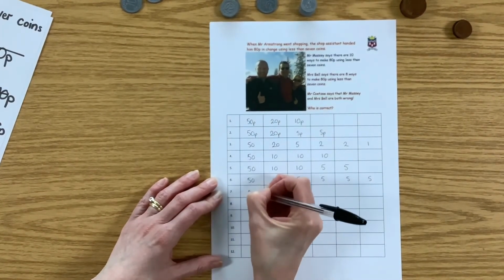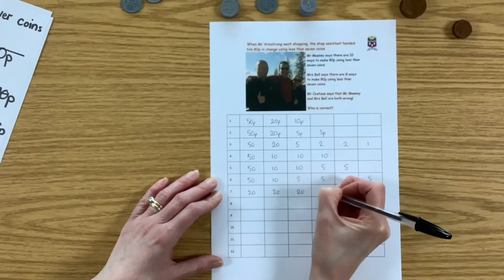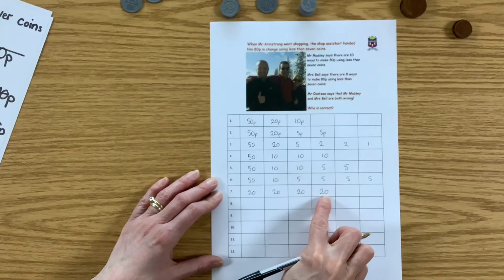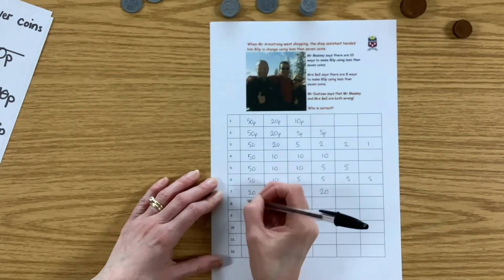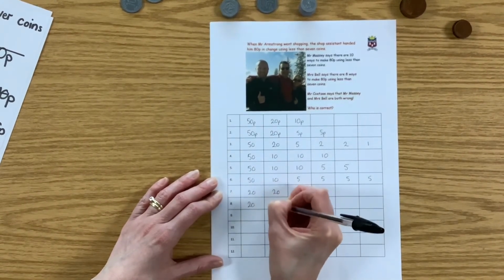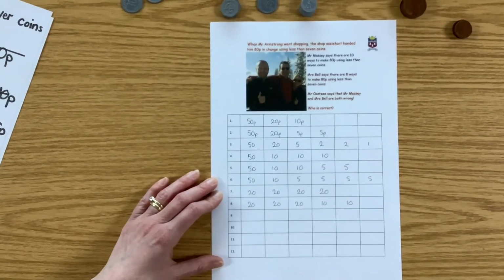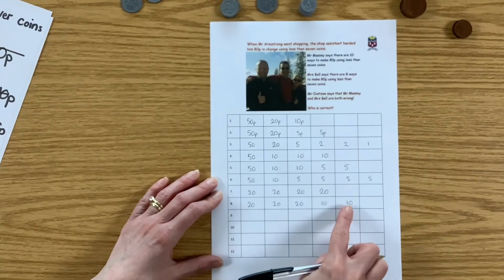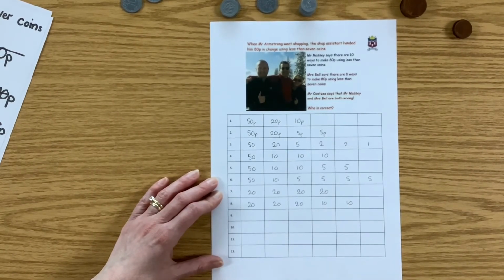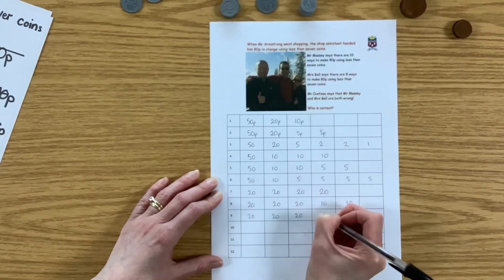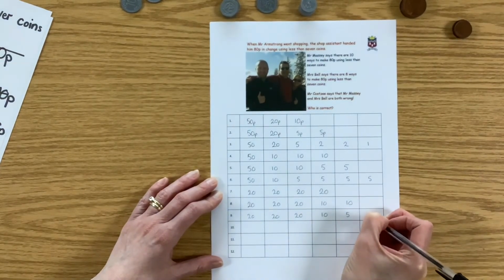So then I started thinking about ways making 80p using 20p's. And of course I could use 4 20p's to make 80p: 20, 40, 60, 80. Then I thought, oh, I could take that 20p and swap it for 2 10p's. So I could do 3 20p's: 20, 40, 60, 70, 80. I then thought, well, what if I took that 10p and swapped it for 2 5p's? So keep it the same at the start: 20, 40, 60, 70, 75, 80.